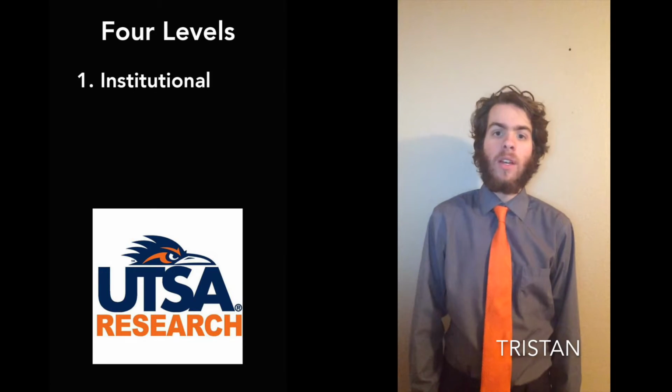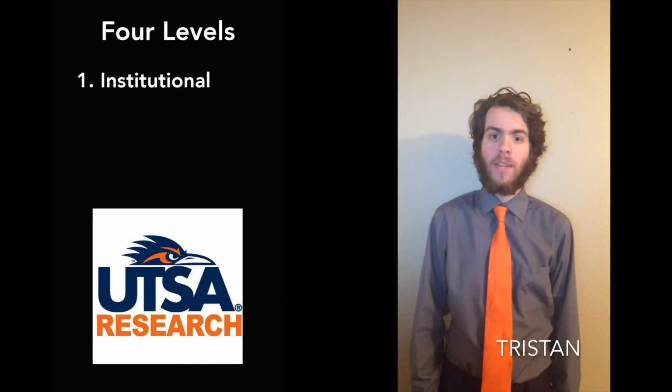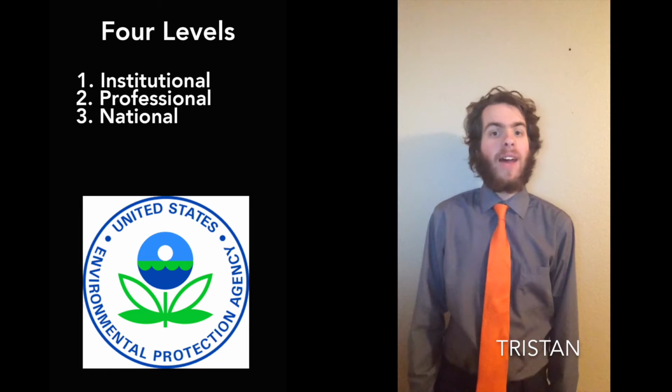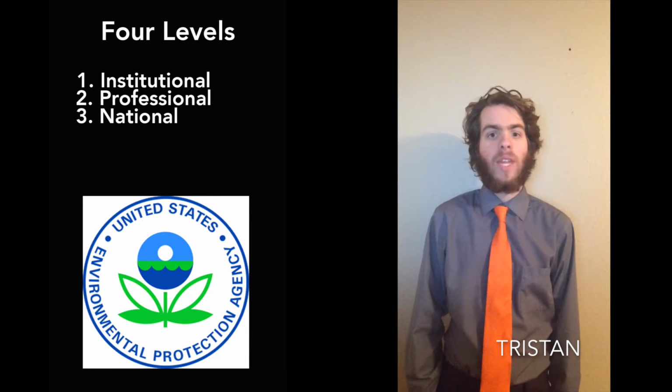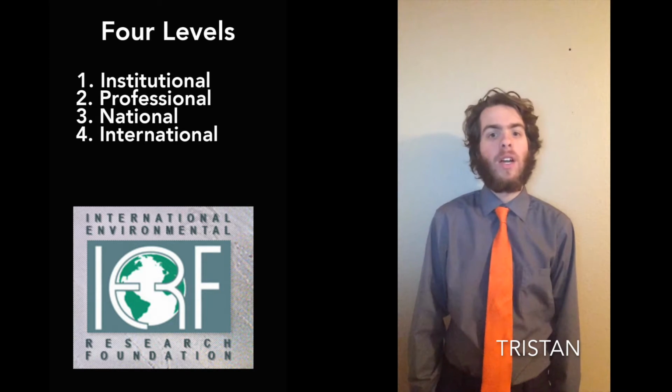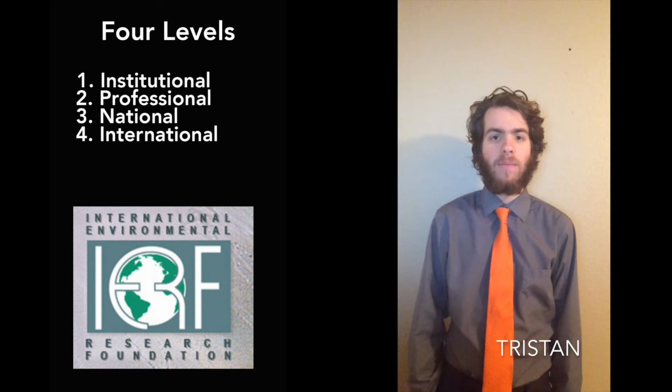As researchers, it is our job to keep damage done to the environment during our research to a minimum and also uphold ethical standards. Now, when we are dealing with this, we need to look at the 4 major levels. First, we have institutional, which is like UTSA. Then we have professional, which is things such as a private practice. Then we have national, which is groups like the EPA. And finally, we have international, which is like the International Environment Research Foundation.